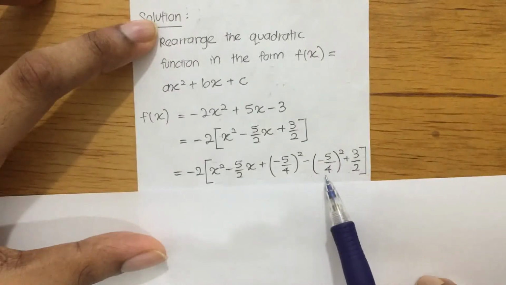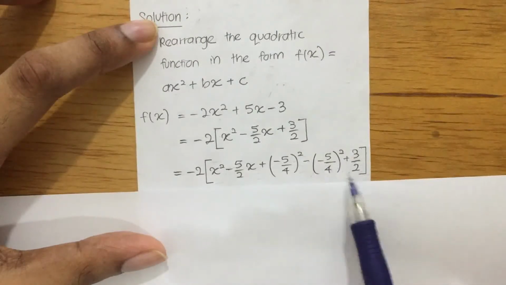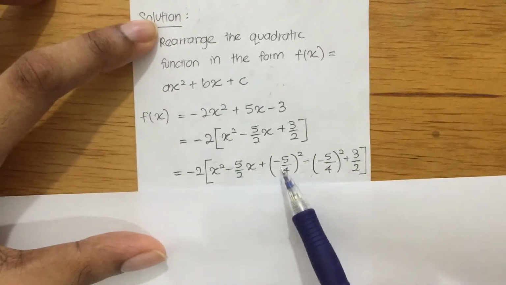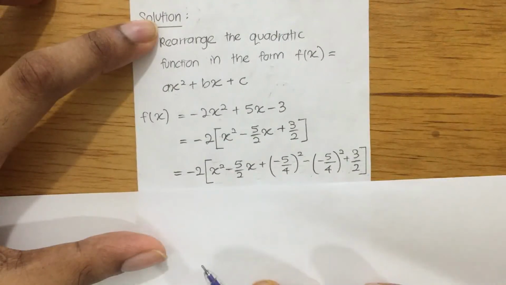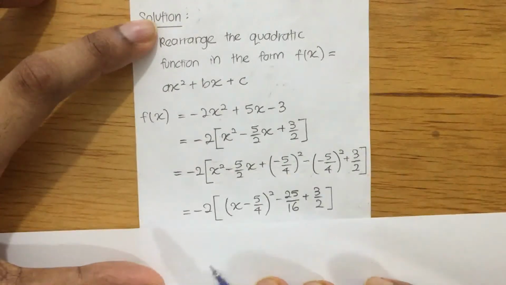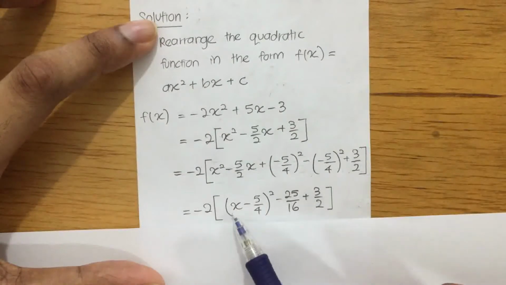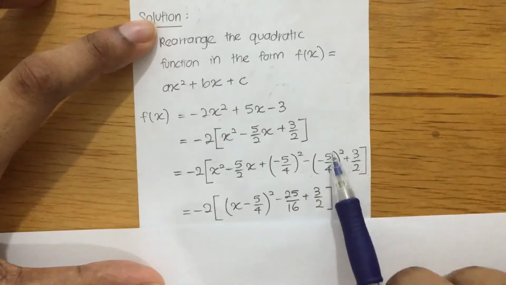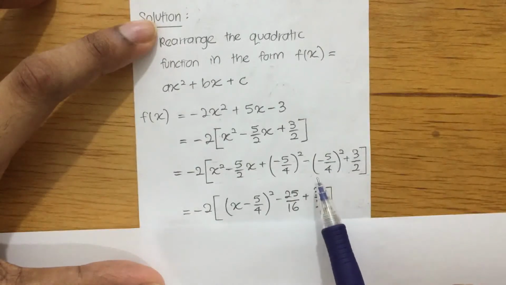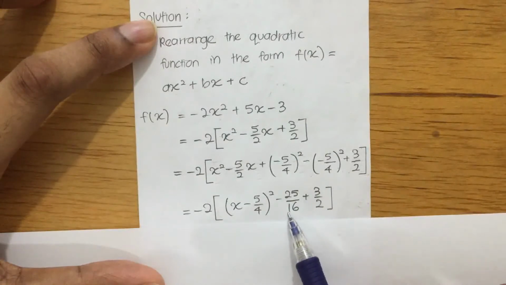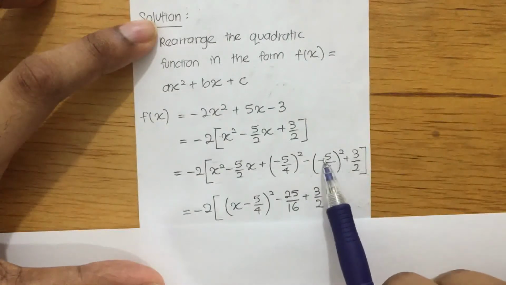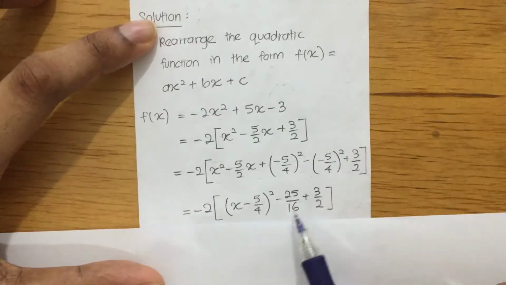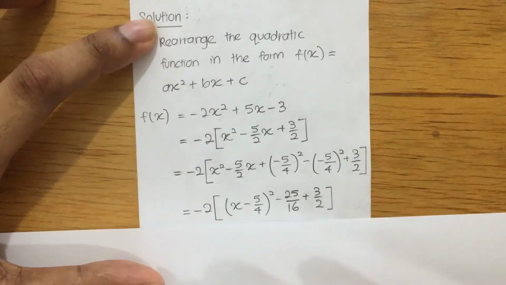This negative 5 over 4 squared plus 3 over 2 will be separated from these three terms, because these three terms will be simplified into a perfect square factor. We simplify these three terms to form x minus 5 over 4 squared, and then this negative 5 over 4 squared will give negative 25 over 16. How do you get that? The negative 5 over 4 squared gives 25 over 16, and the negative you multiply in. That's how you get this negative 25 over 16.